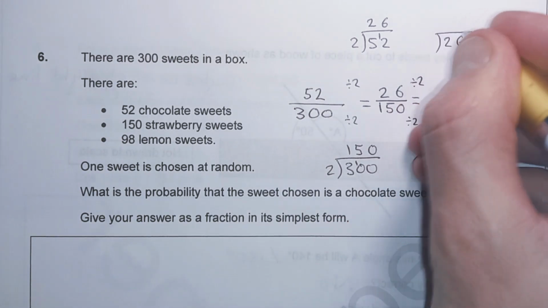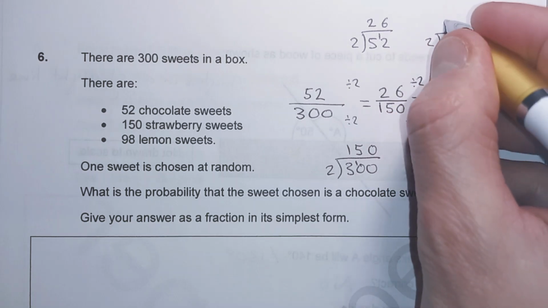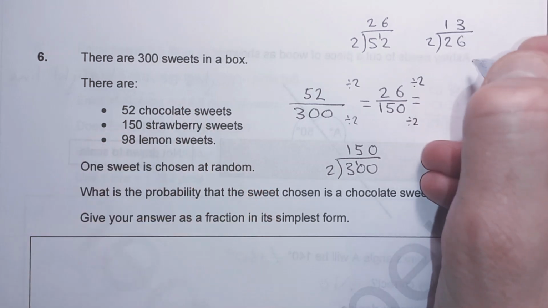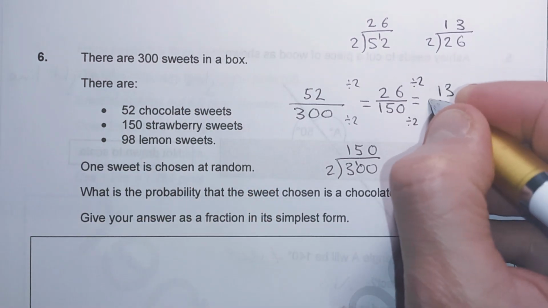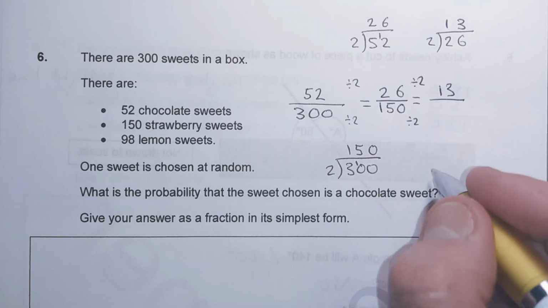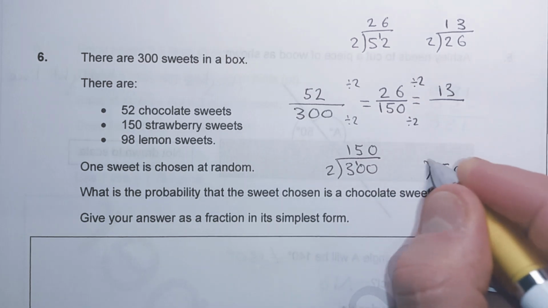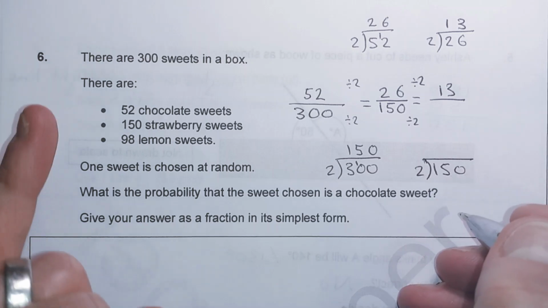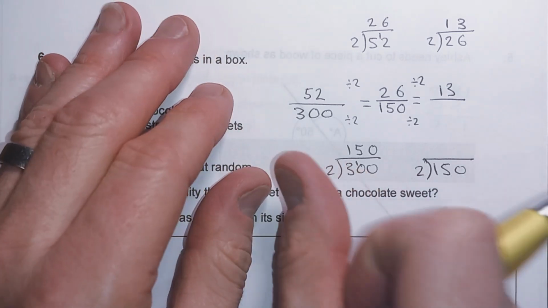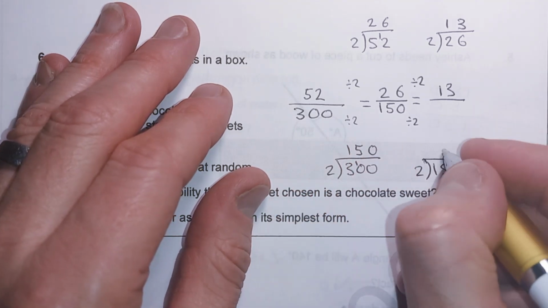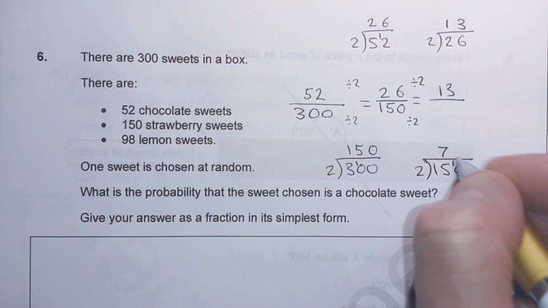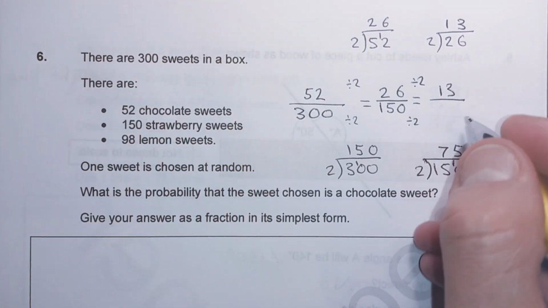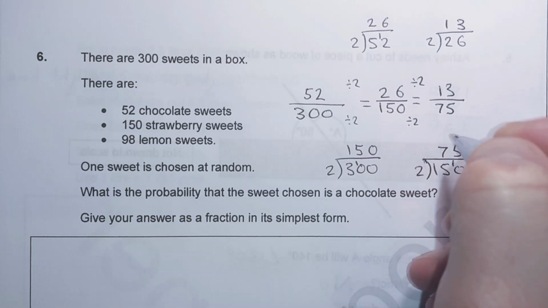So we want 26 divided by 2. Well, 2 goes into 2 once. 2 goes into 6. 2, 4, 6. That's 3 times. So this is going to be 13 on the top. And we've got to divide 150 by 2 as well. 2 doesn't go into 1. What about 2 into 15? 2, 4, 6, 8, 10, 12, 14 is 7 times. Remainder 1. 2 goes into 10. 2, 4, 6, 8, 10, 5 times. So we get this down to 13 over 75.